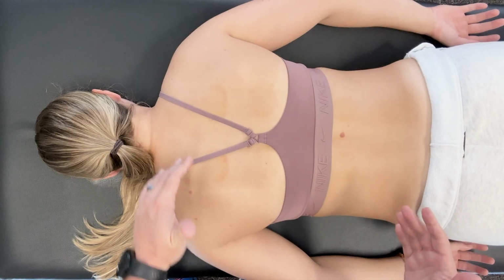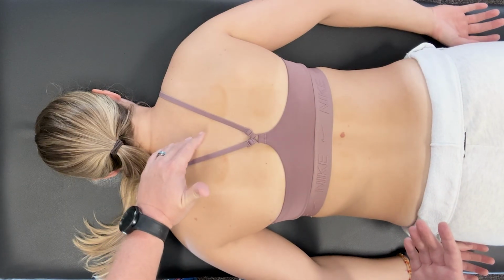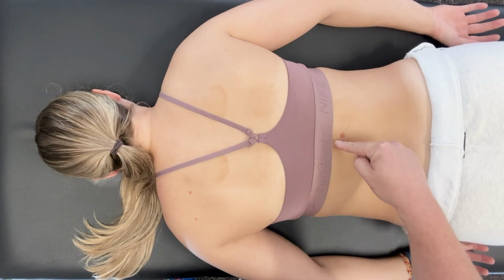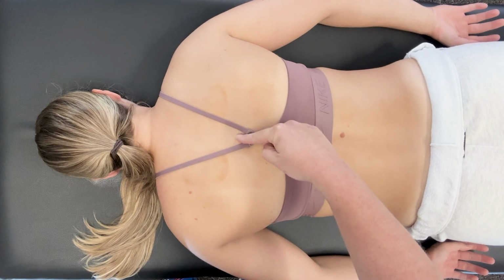And of course, on the back you also have the spinous processes on the vertebrae, and that's just the bump in the middle. On her, you can see where her spine runs, just right down the middle.